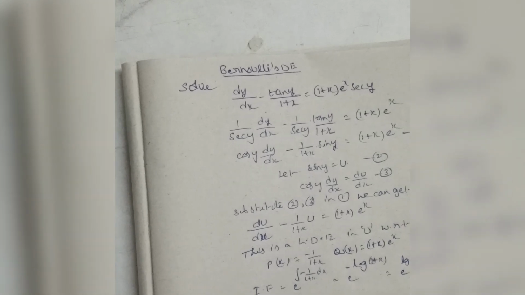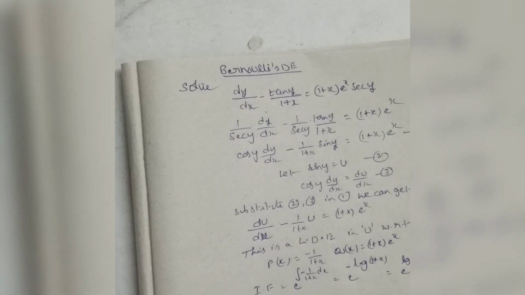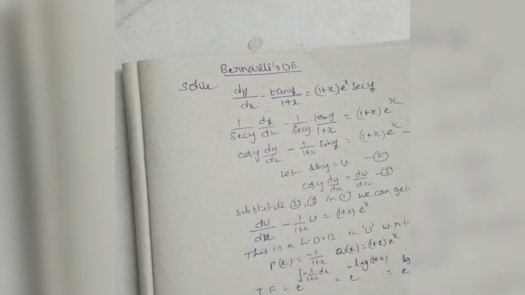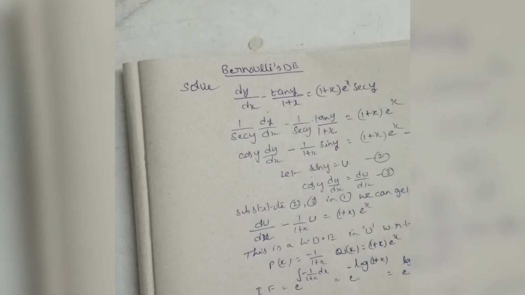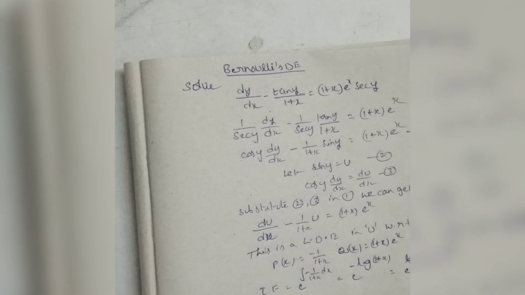Now the solution for linear DE of 1, we can write u into integrating factor equal to integral q of x into integrating factor dx plus c. U into integrating factor 1 by 1 plus x, integral q of x, q of x is 1 plus x into e power x, integrating factor again 1 by 1 plus x dx plus c.